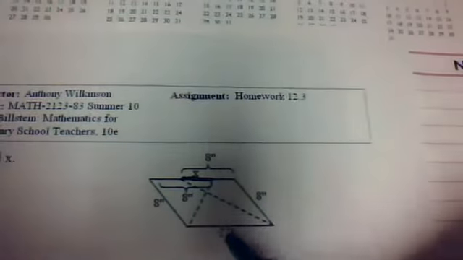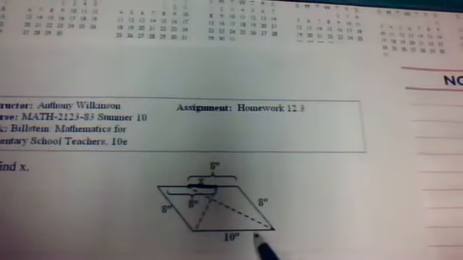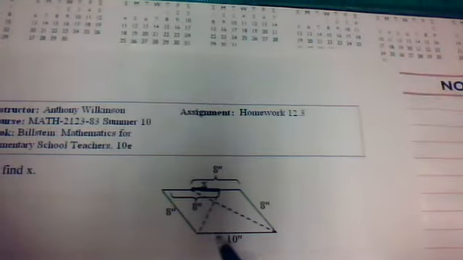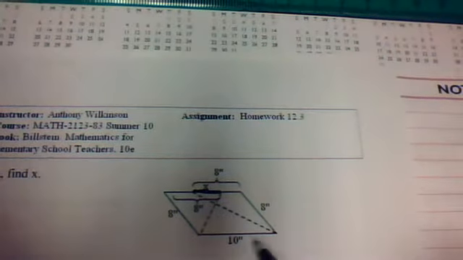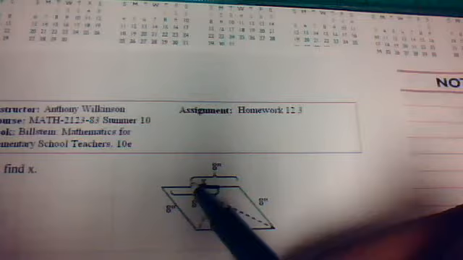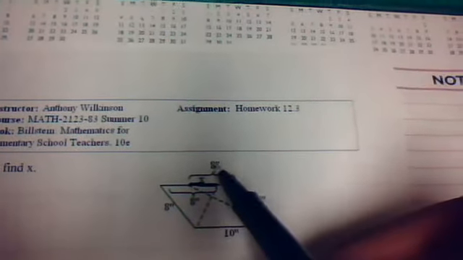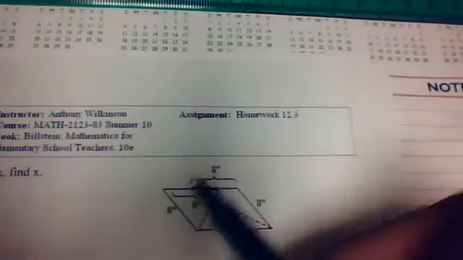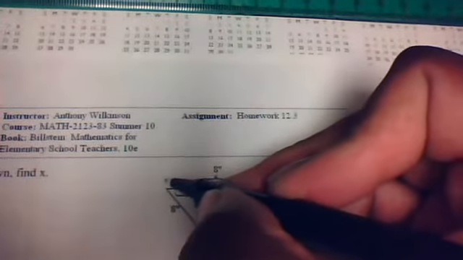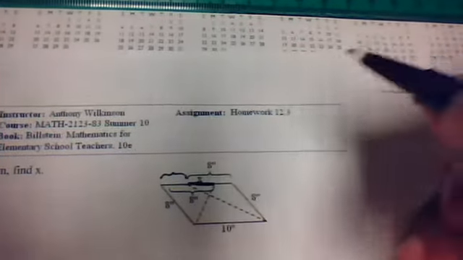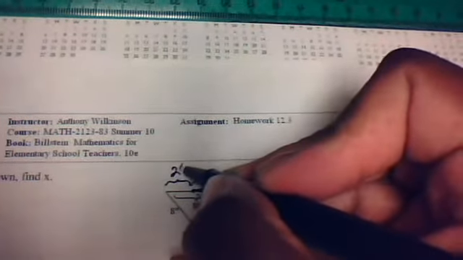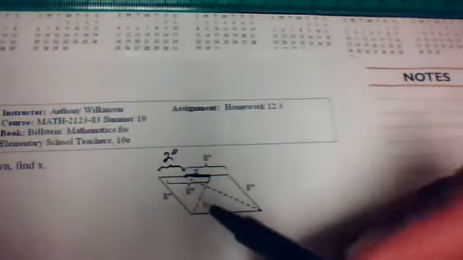Okay, we know that the opposite sides are going to be congruent in this parallelogram. We know that this length is 10 inches, and from this length to this length on the end has a measure of 8. So that means that this measure right here has a measure of 2 inches.